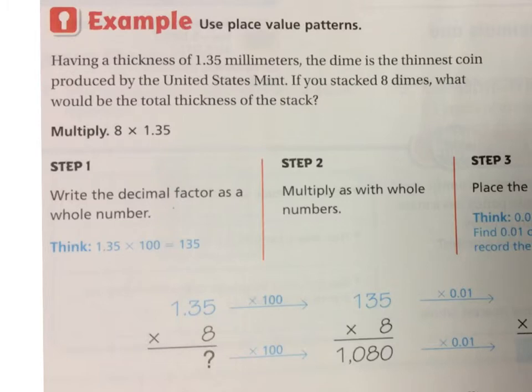Having a thickness of 1 and 35/100ths of a millimeter, 1.35 millimeters, the dime is the thinnest coin produced by the United States Mint. If you stacked 8 dimes, what would be the total thickness of the stack? Okay, so imagine you're putting 8 dimes together, and you know that each dime is 1.35 millimeters tall. You're finding out what is the total thickness of your stack.